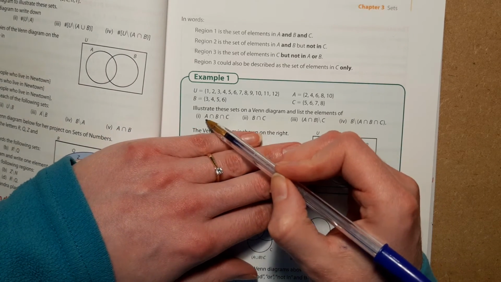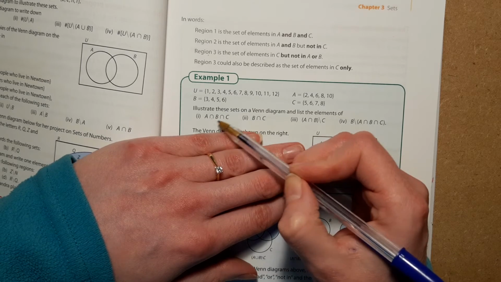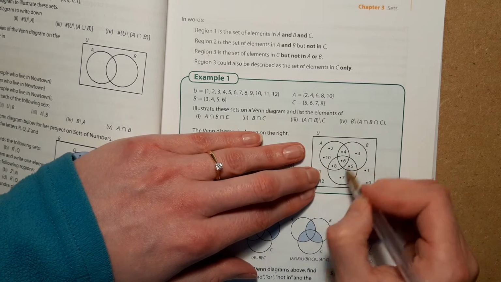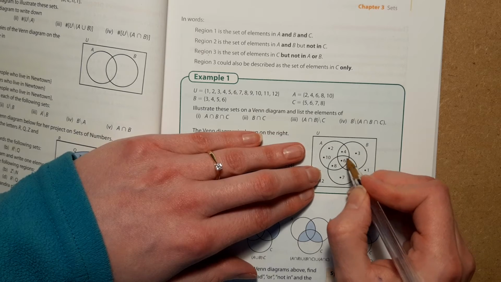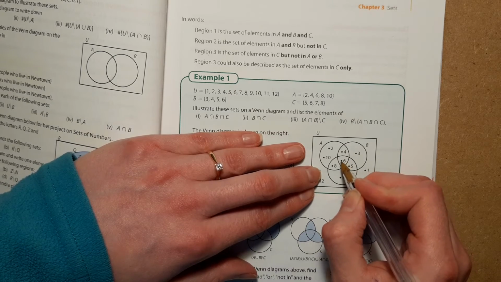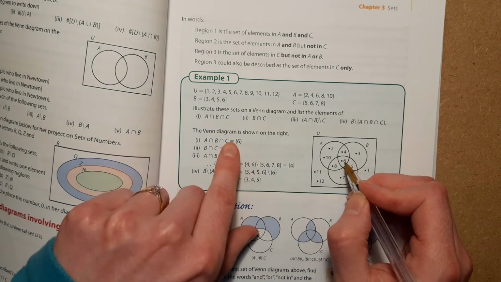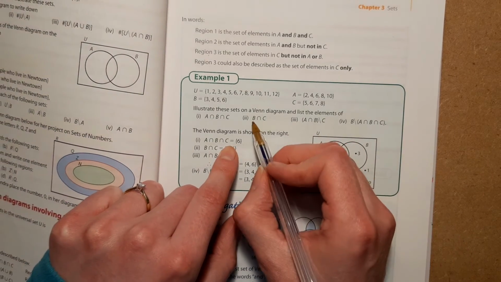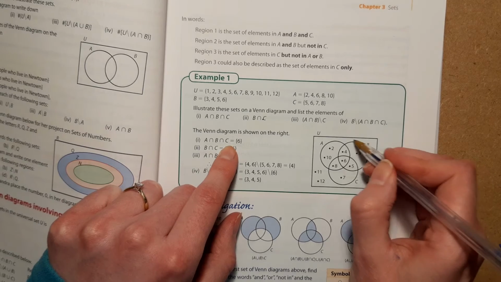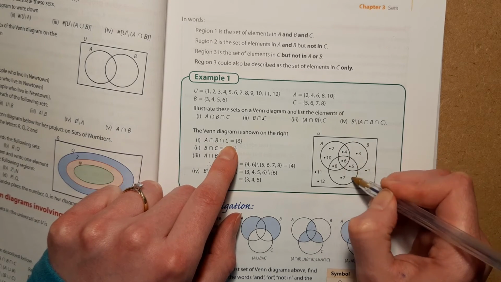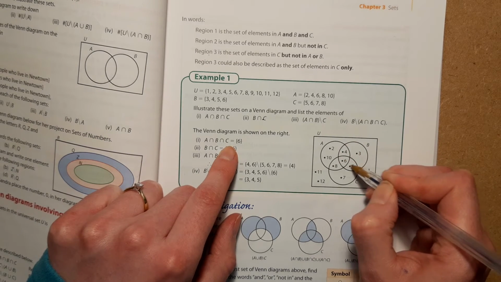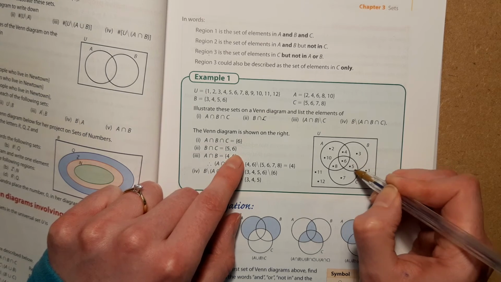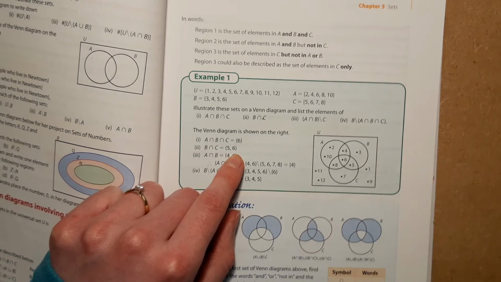The intersection of A, B, and C together is the bit in the middle, where the three Venn diagrams cross over. That's region 1, and that number is 6, and you put it in curly brackets as shown. The next one is the intersection of B and C together. In that area there are 2 numbers, 5 and 6. Again, put them in curly brackets.